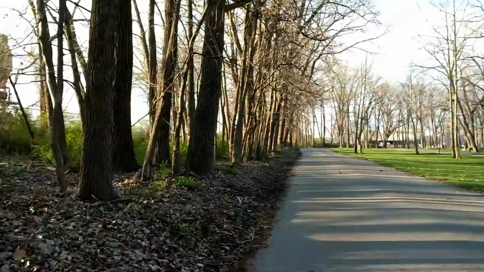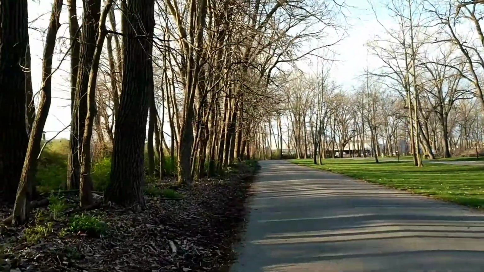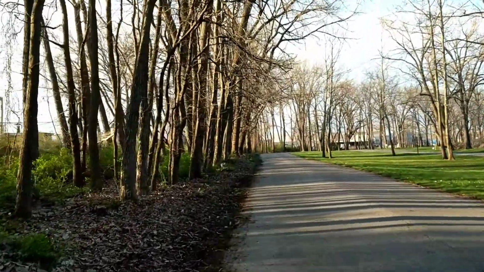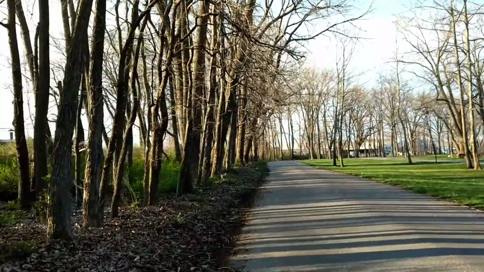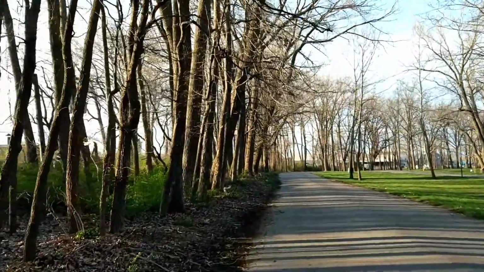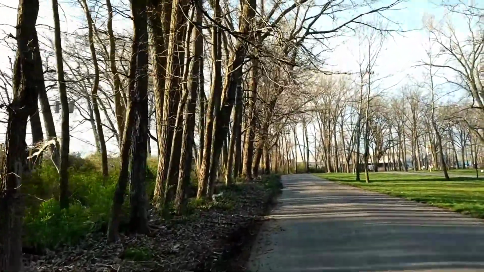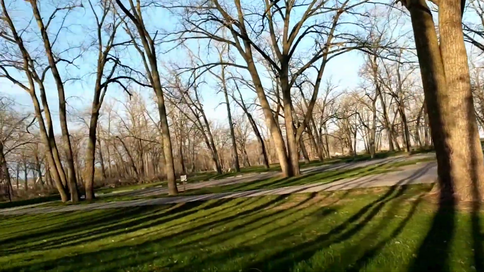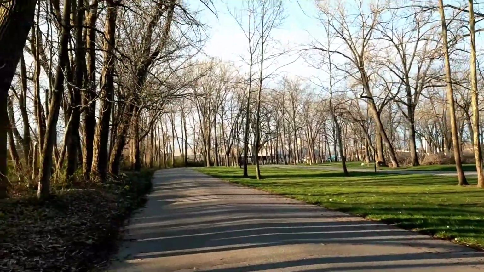There's the blue blaze, and I just want to give you an idea of some of the cool historical attributes of this area. So we are cruising along. We're at Headland State Park, which is just a huge park right on Lake Erie.